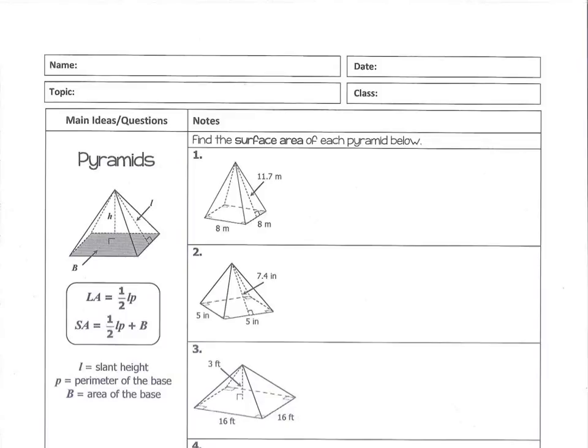So these are notes for surface area of pyramids and cones, the pointy things, your lethal weapons. These are notes for 11-6. I'm violent by nature, apparently.